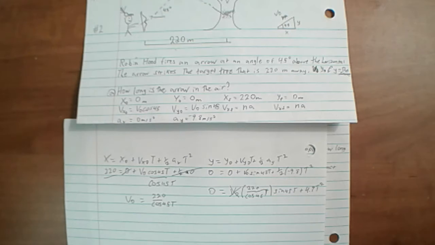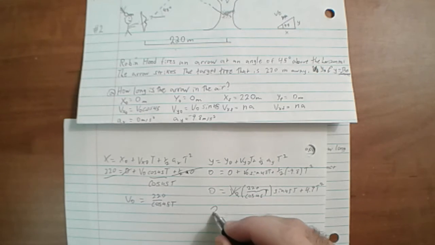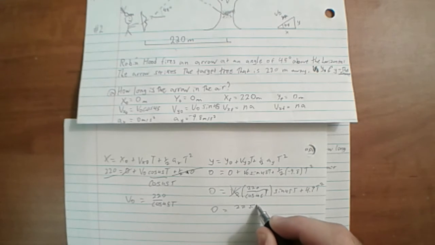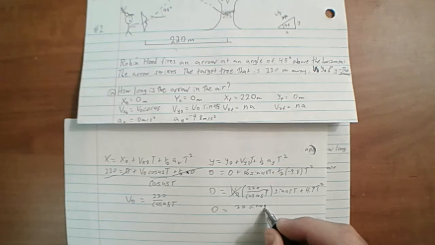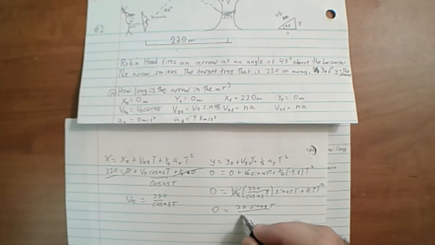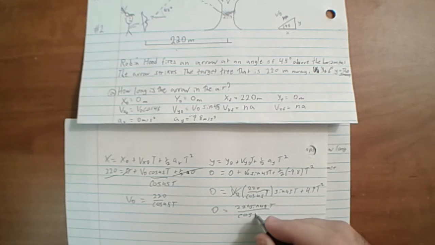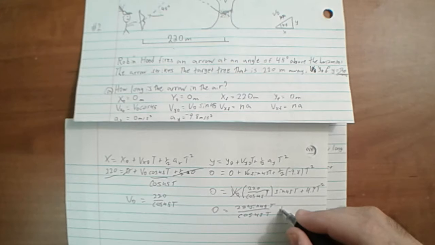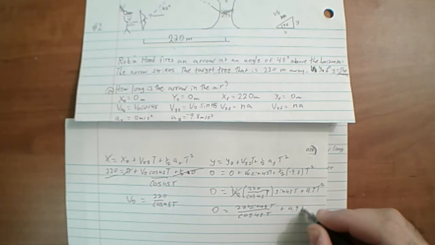And now I can write it better by saying 220 sine of 45 t over cosine 45 t, plus 4.9 t squared.